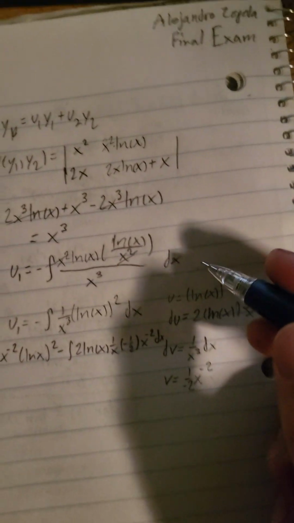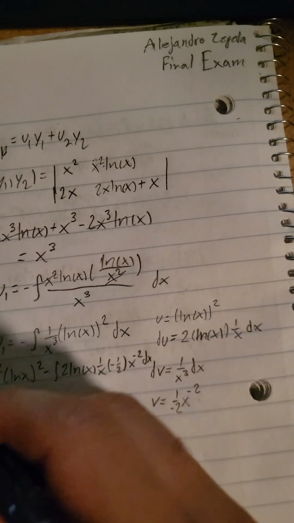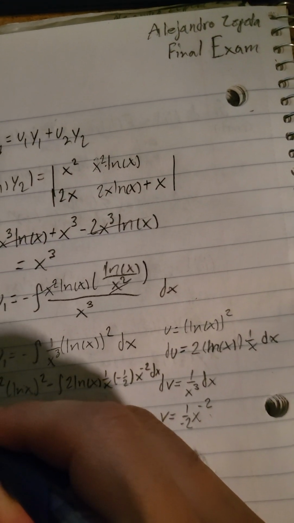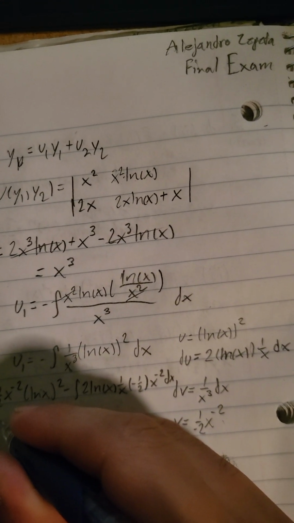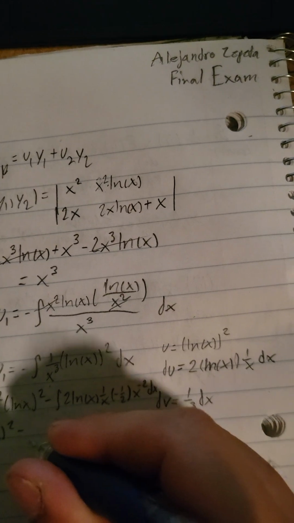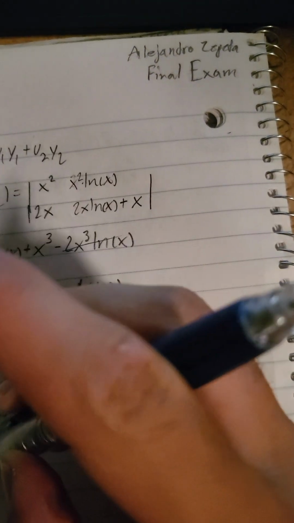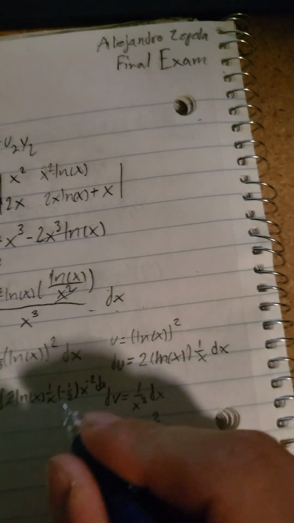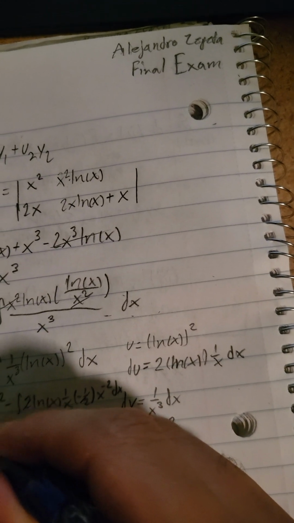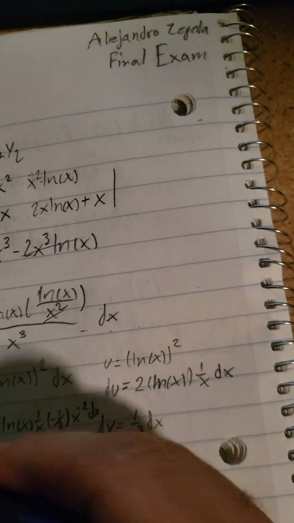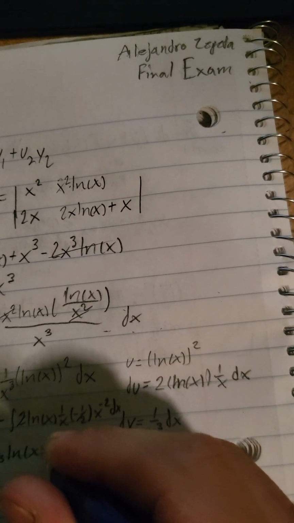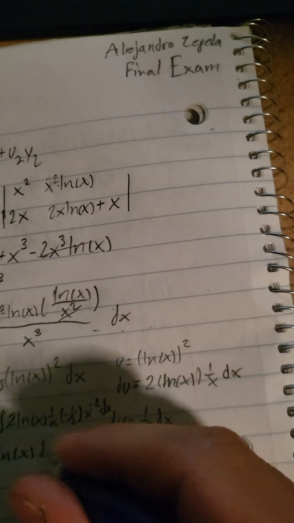And let's see where this goes. So u1 is going to be half x to the negative 2 ln x squared, minus, see, this 2 and this 2 are going to cancel, minus the integral, this and this are going to make 1 over x to the 3 ln x dx.